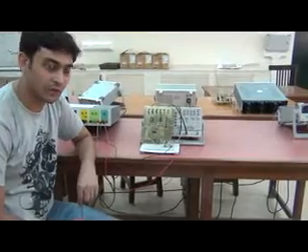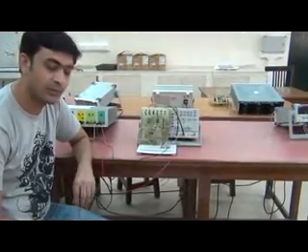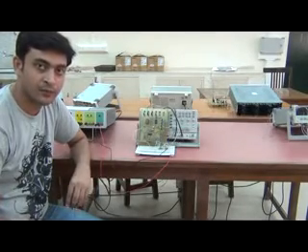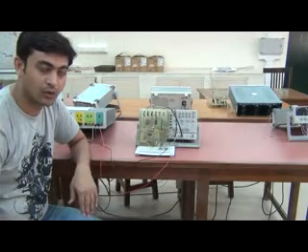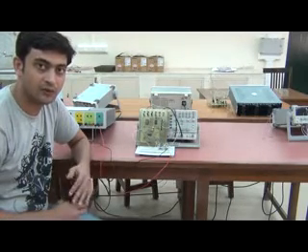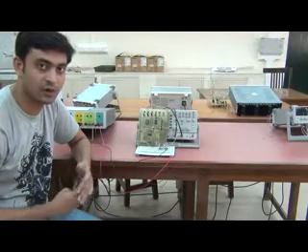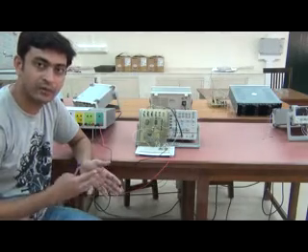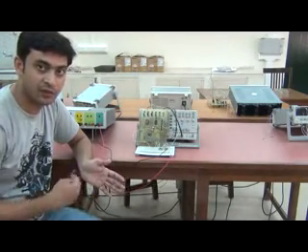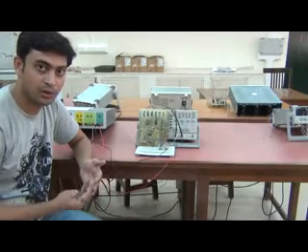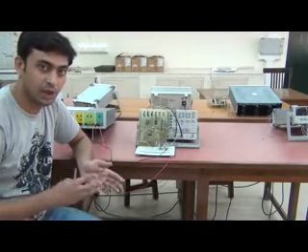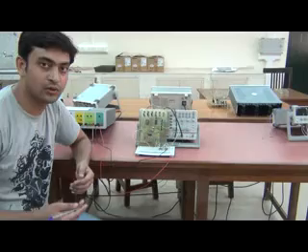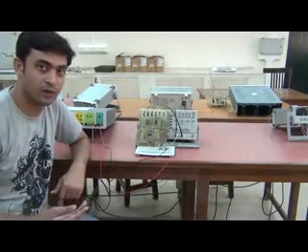Now the second part of this experiment is to design a divide by 8 ripple down counter. The ripple down counter is an asynchronous counter because the clocks given to all the flip-flops are not the same. That is, all the flip-flops are not driven by the same clock. In a ripple counter, the clock is driven by the previous flip-flop, either the output or its complement. That is, the output of one flip-flop is used as a clock to drive the second flip-flop, and so on.